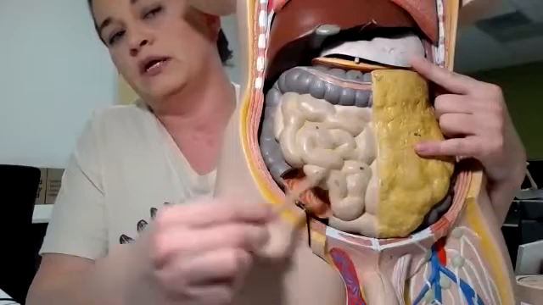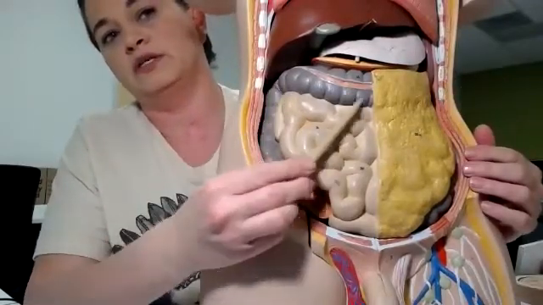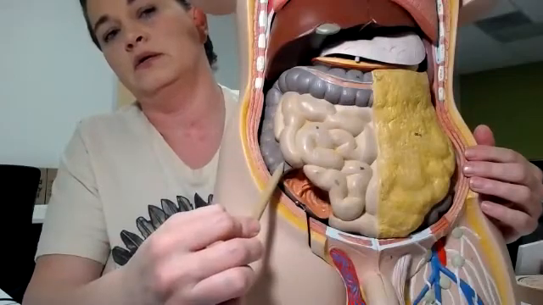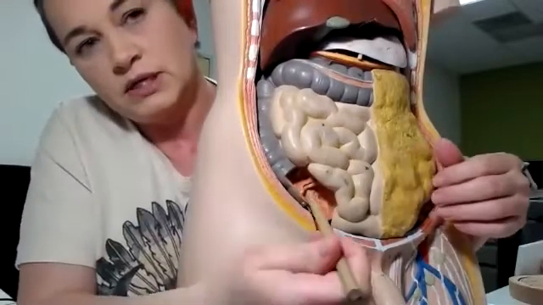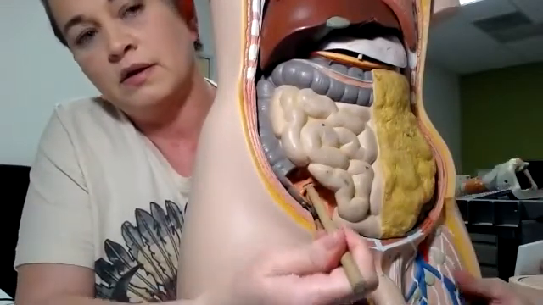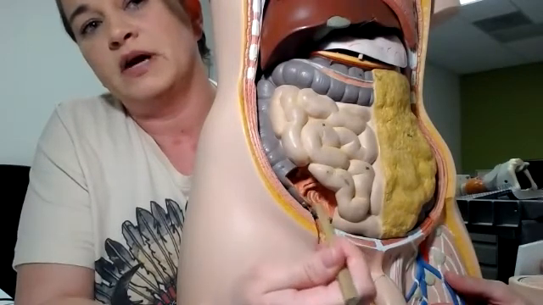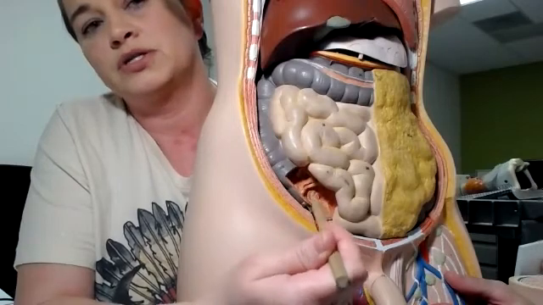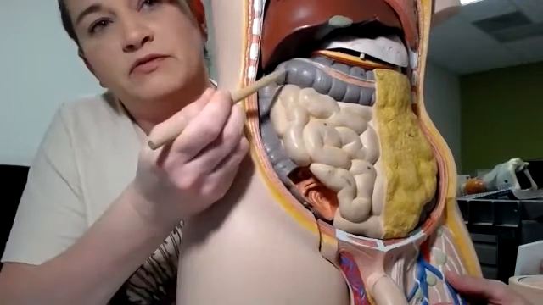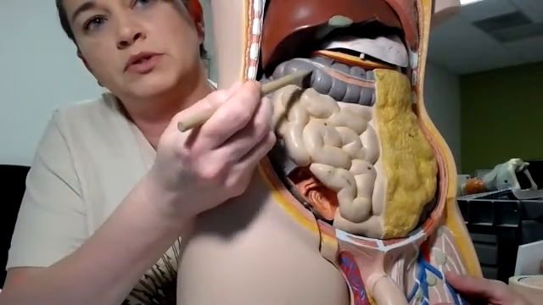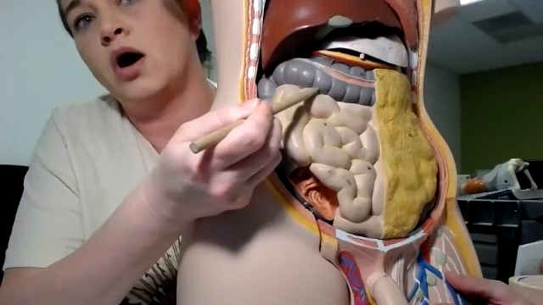Identify this organ or gland. Small intestine. Identify this organ or gland. Large intestine. Identify this structure right here. Ileocecal valve. Identify this pocket area, this structure. The cecum. Identify each one of these little bubbles or pockets. Haustra.